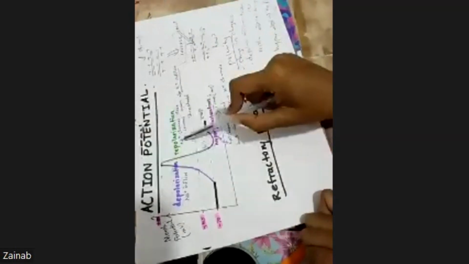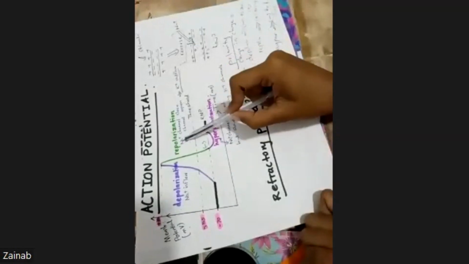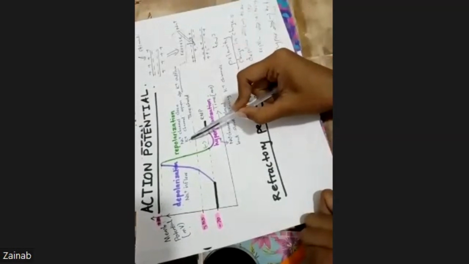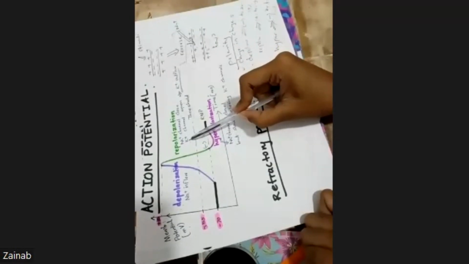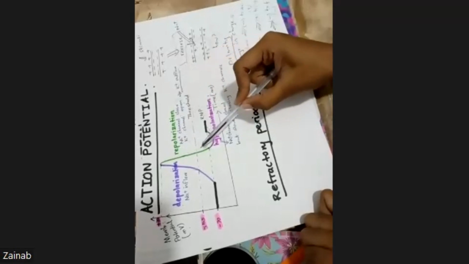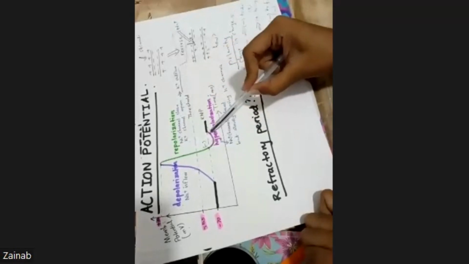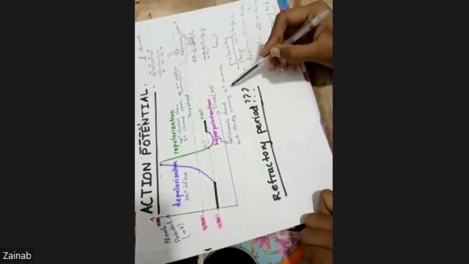And we can say the cessation of sodium influx happens. At the same time, the potassium channel opens and the potassium goes out. While going out, it returns toward the resting membrane potential, but it goes further down because of the slowly closing sodium channels.